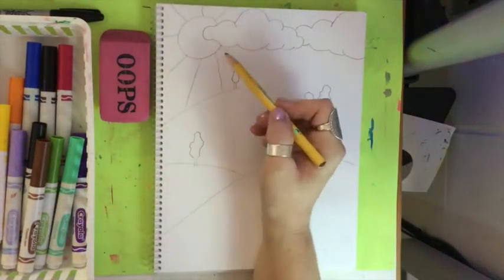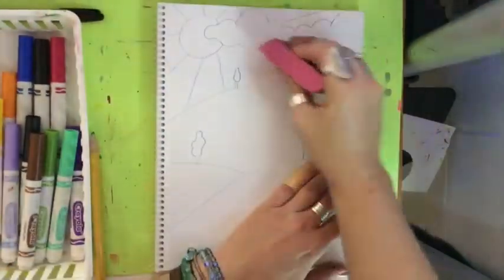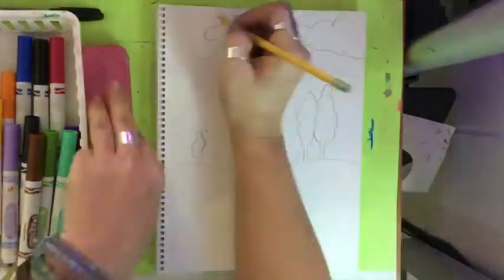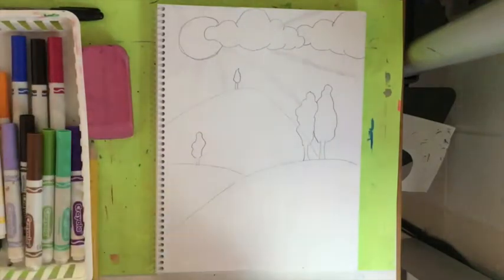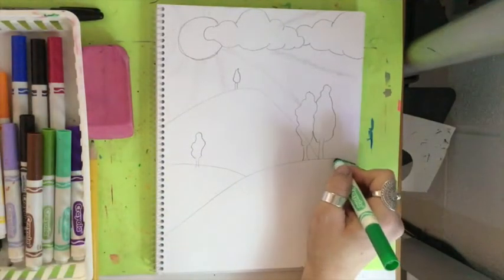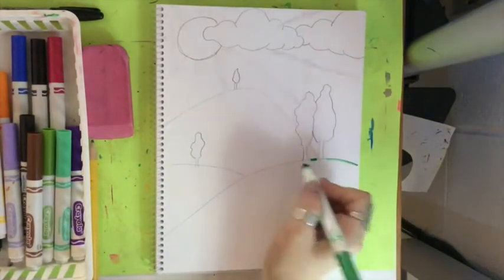At first I thought I'd draw rays coming from the sun and going behind the clouds, but then I changed my mind. Good thing I used pencil and drew lightly. So now what I'm going to do is outline the basic parts of my landscape with the colors I want to use later.